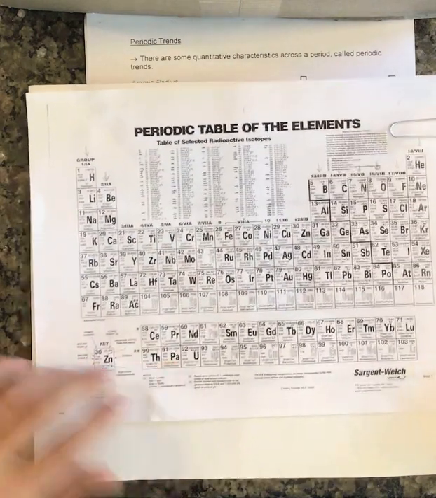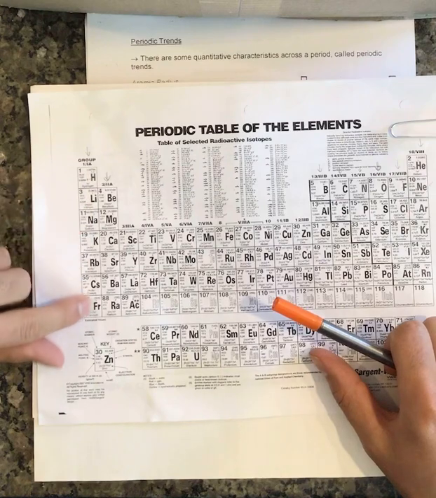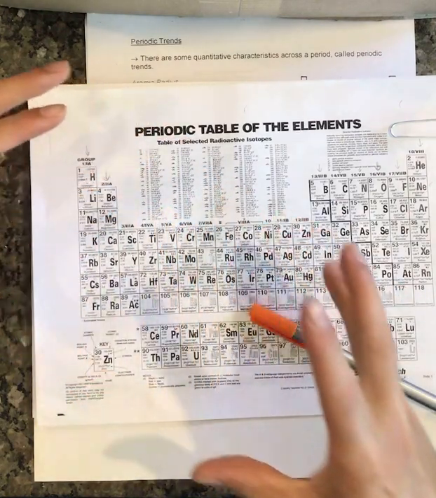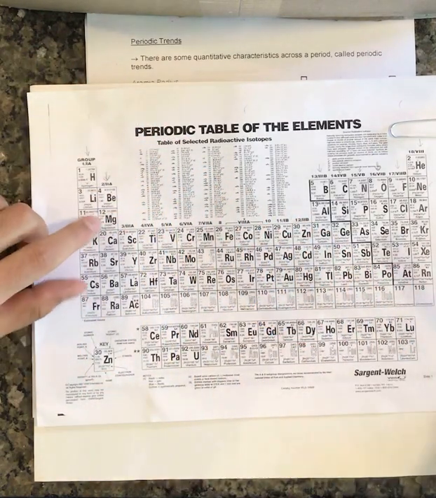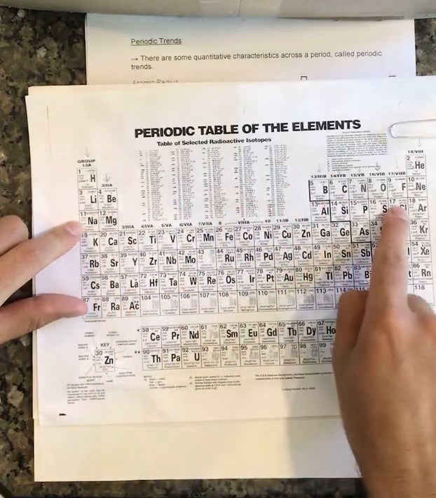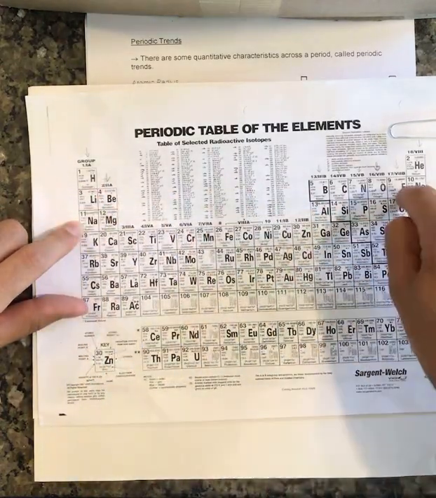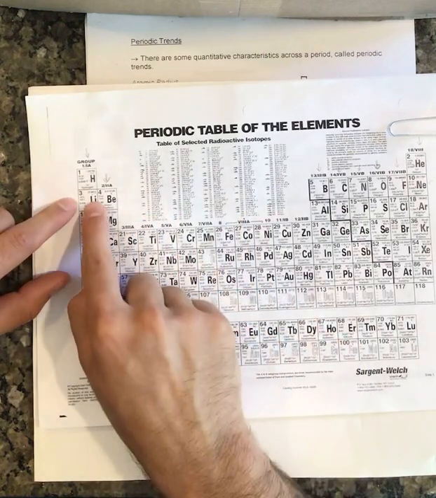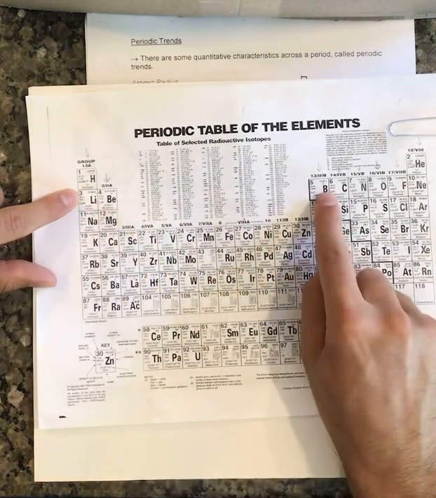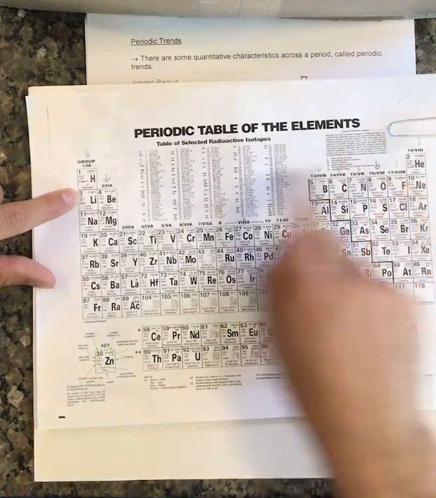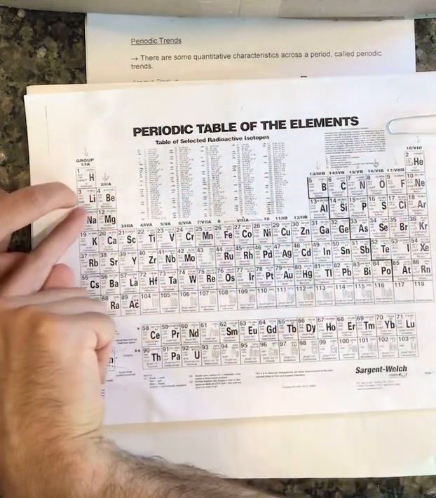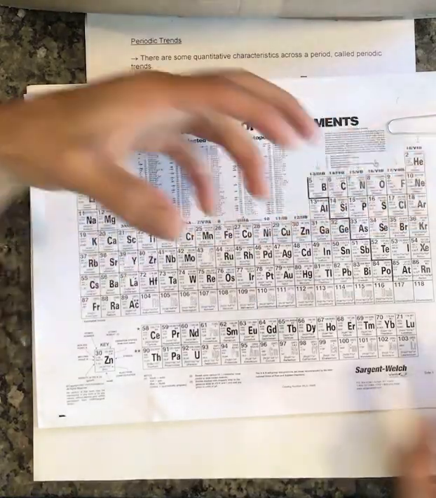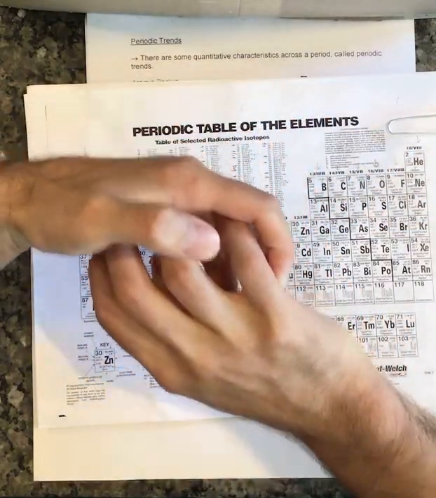So as we move down our periodic table, the radius is going to get bigger and bigger because of the more shells. But if we move in this direction, going from left to right, we're going to add more protons, more electrons. Lithium only has 3, beryllium 4, 5, 6, 7, 8, 9. So the more protons and electrons we add going from left to right, the smaller that radius is going to be.